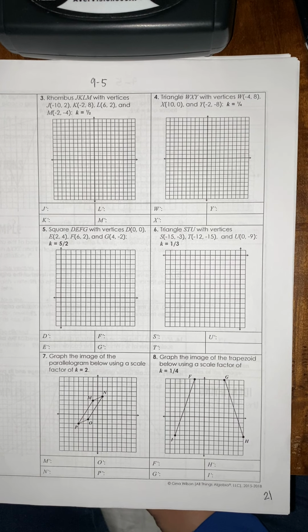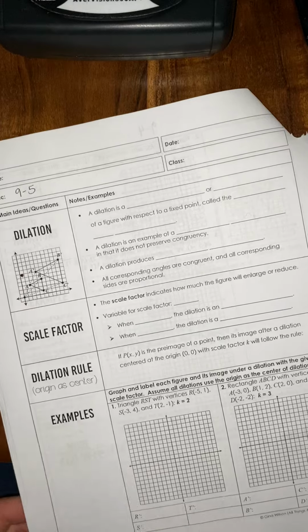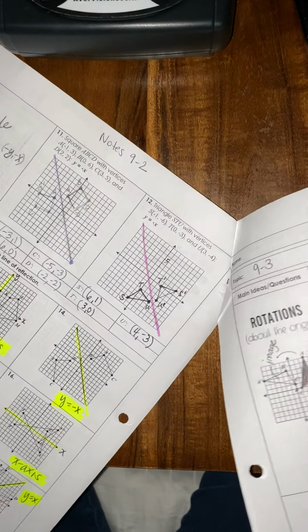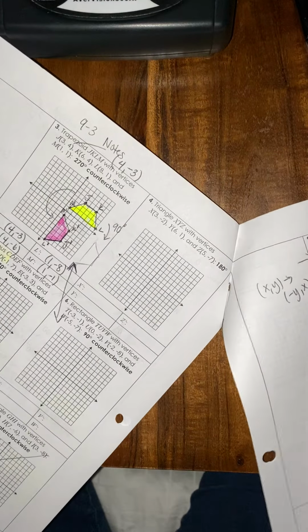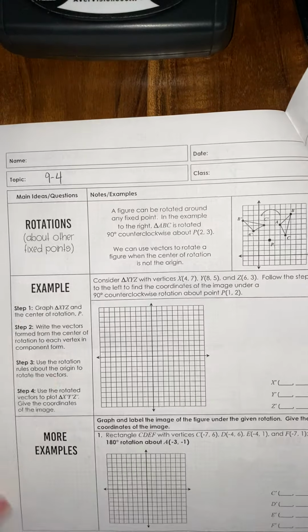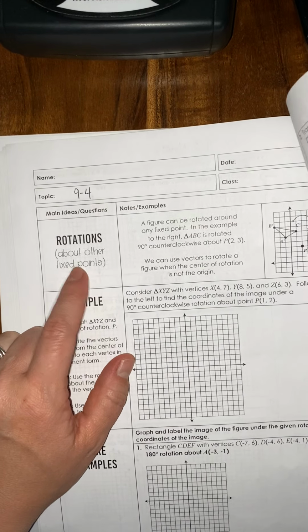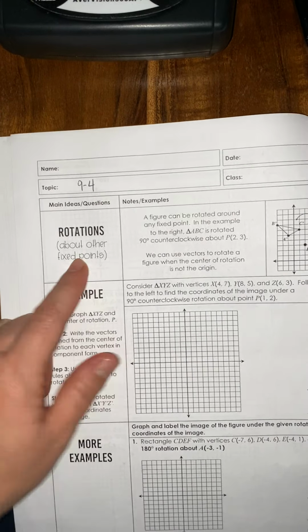So anyway, today we're actually skipping 9-4. That was a lesson about rotating about other fixed points. We're not going to do that. So if you go to page 16 of your packet, you can scratch that off. Scratch that off on page 17. And you're starting with me on page 20. On the bottom, it says page 20 right there.